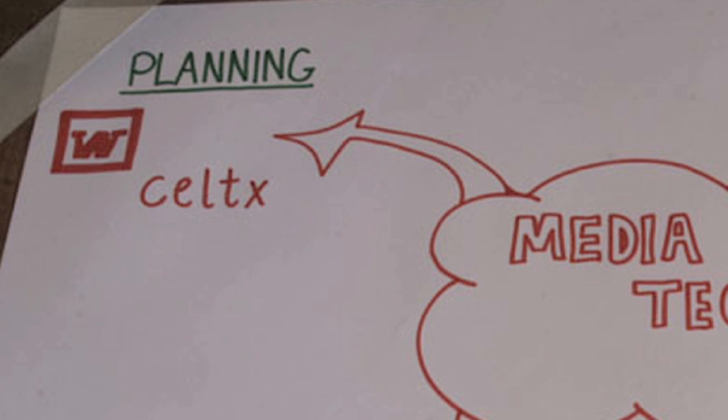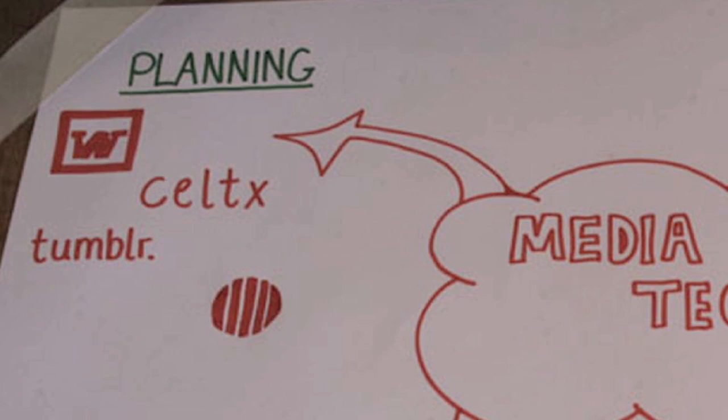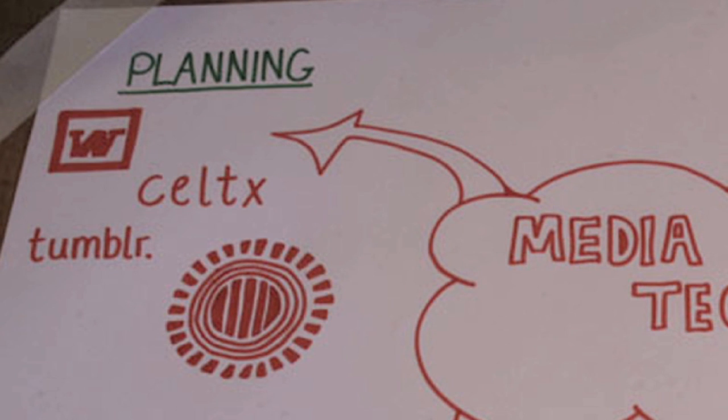We used a script writing software called Celtex, which ensured that we wrote our script in the correct format. We could then upload the script straight from Celtex to our Tumblr blogs. I also used Prezi, which is an online presentation software, to put a variety of pre-production documents together in a mind map format. I then uploaded this Prezi presentation to my Tumblr blog.